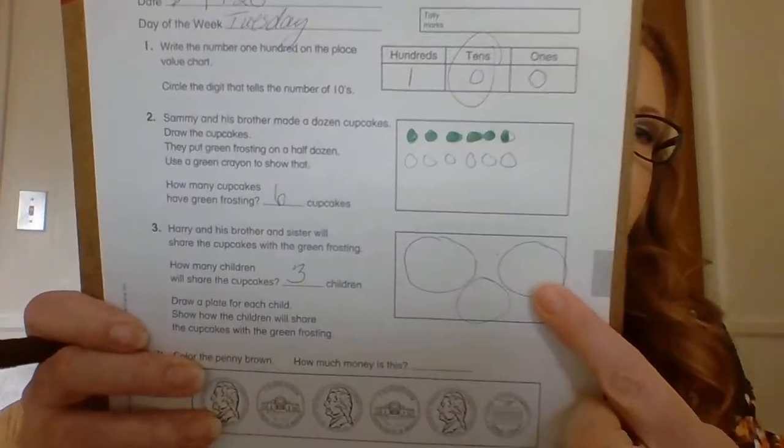I'm just going to make 3 big circles so that I can put the cupcakes on the 3 plates. So we've got 3 plates. Now, remember, they're only sharing the cupcakes that have green frosting. So do you remember how many cupcakes they're going to share? 6. All right, so we need 6 cupcakes to go on these 3 plates.